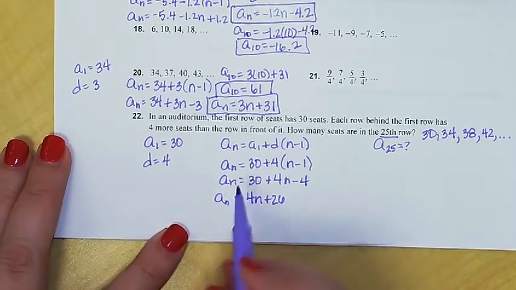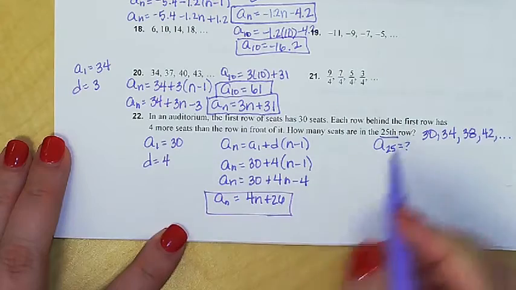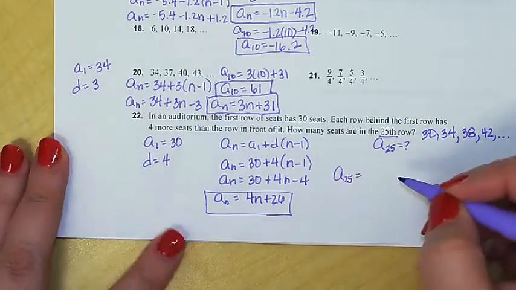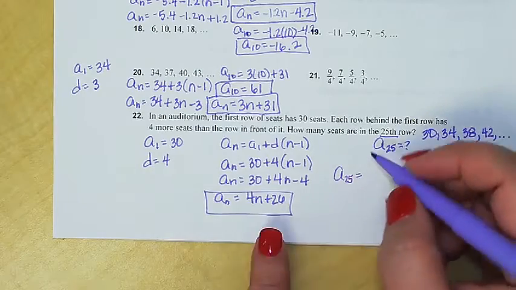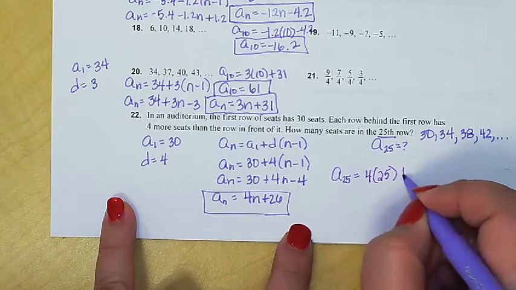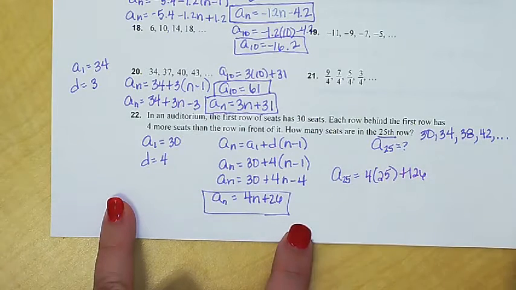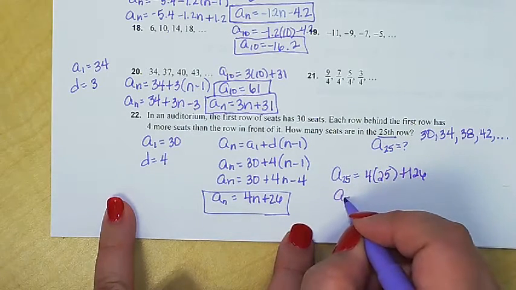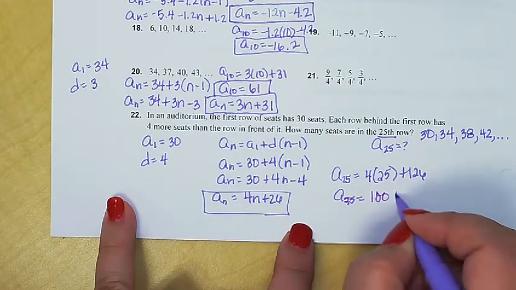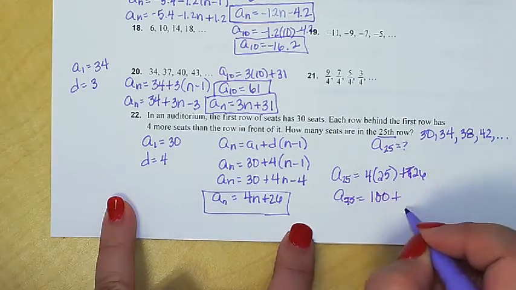So once I have my explicit formula, then I can use it to really answer their question, which is how many seats would be on the 25th row. So all I have to do is insert a 25. The 25th row in the auditorium would have 100 plus, sorry, I didn't mean to do that.